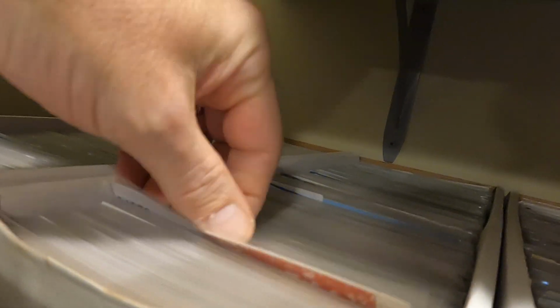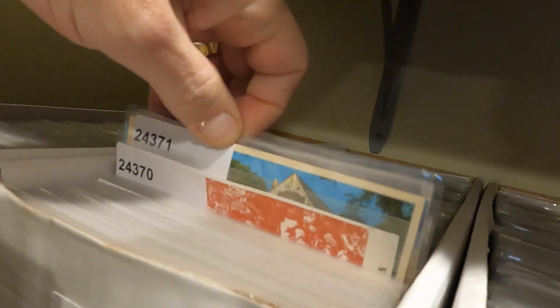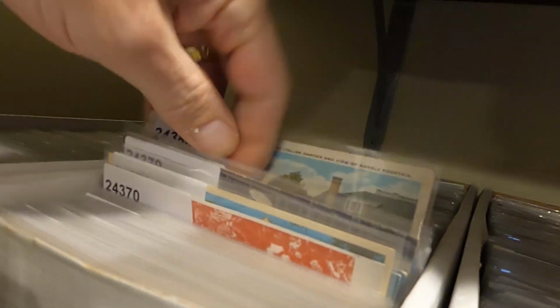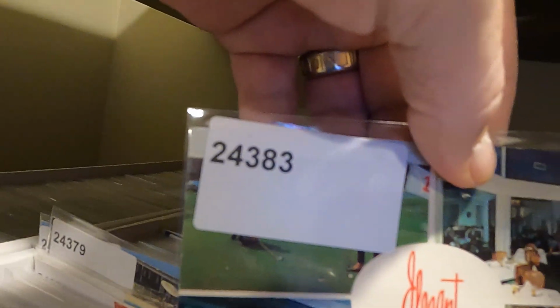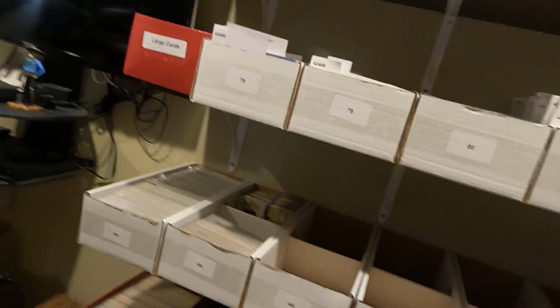24383. So that's going to be over here. 24370. 24383, and that's the one that sold.